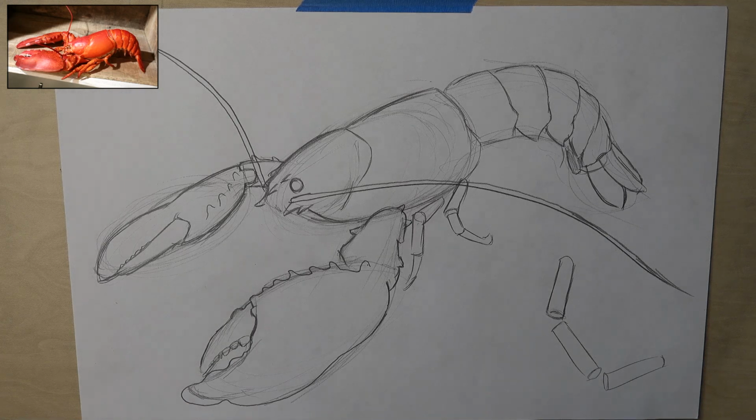So now, as with all the things that we work on, we want to think of lighting our form.